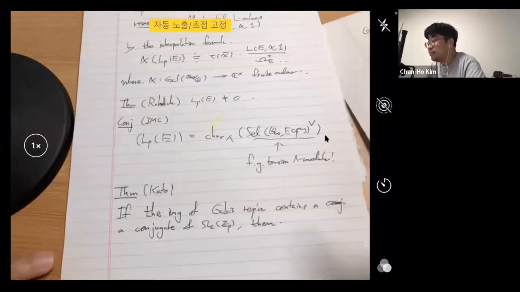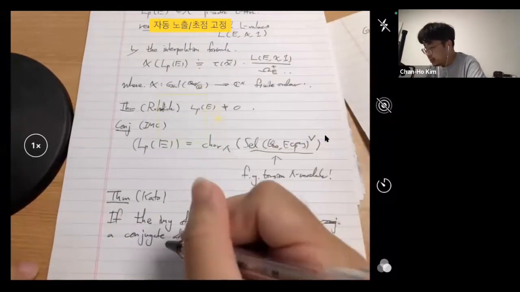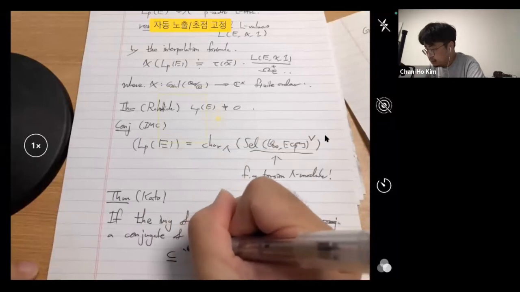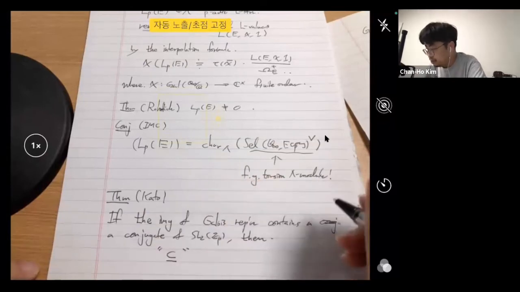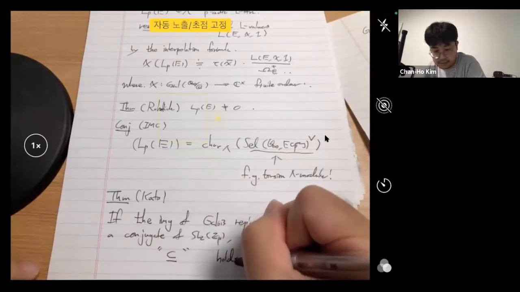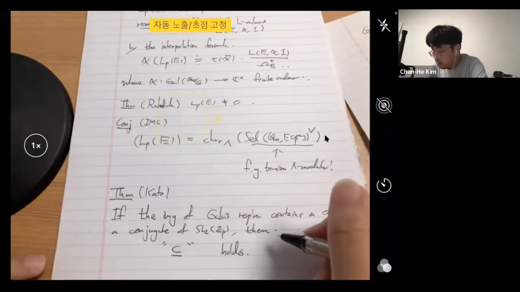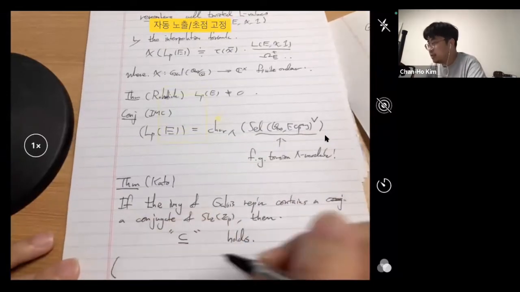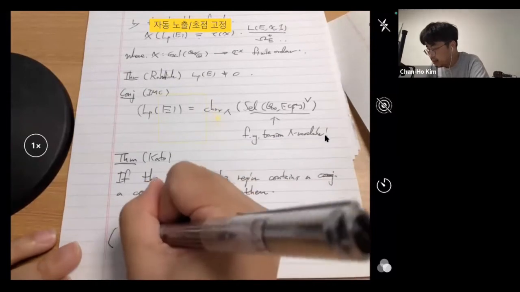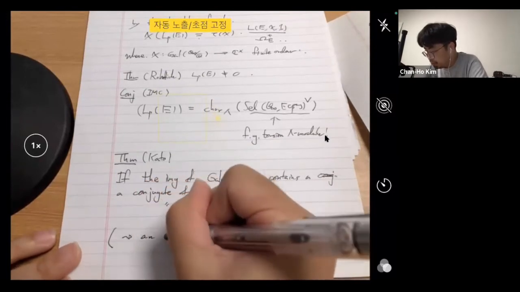So from this equality, this inclusion holds. In my mind, this gives an upper bound of Selmer groups.